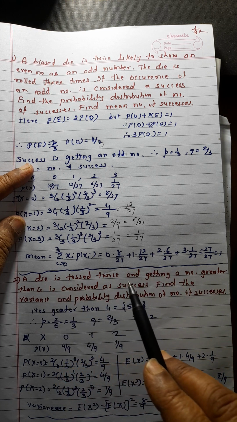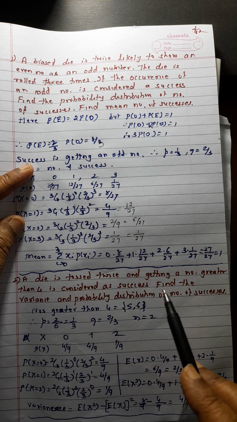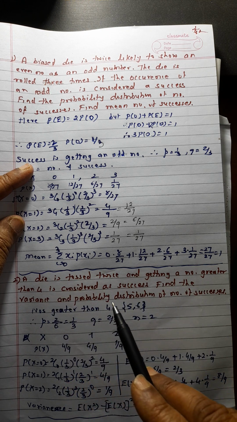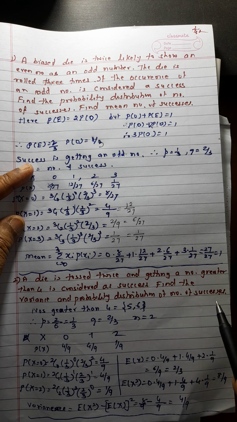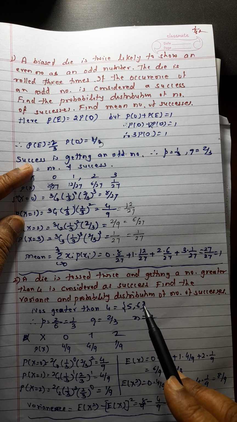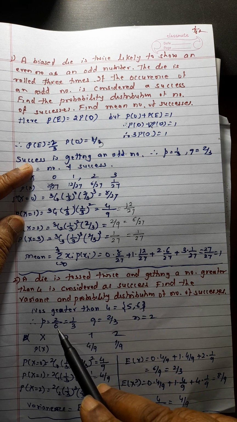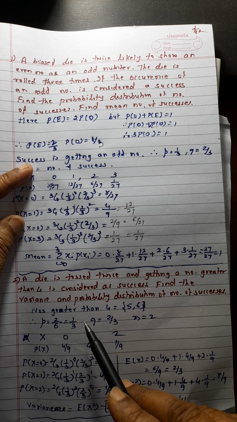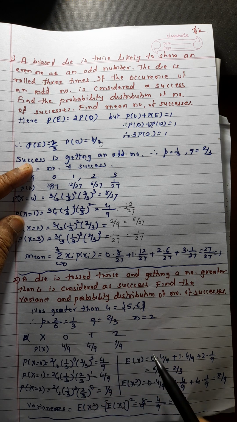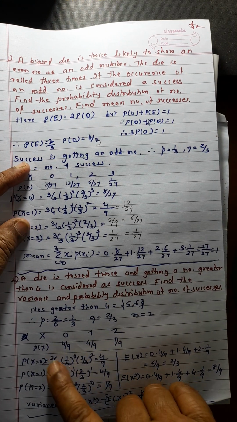A die is tossed twice and getting a number greater than 4 is considered as success. Find the variance and the probability distribution of the number of successes. A number greater than 4 means 5 and 6, so the probability will be 2 upon 6, because there are 2 such faces on a die. It is 1 upon 3. So Q will be 2 by 3. N will be 2. So X will take values 0, 1, 2.